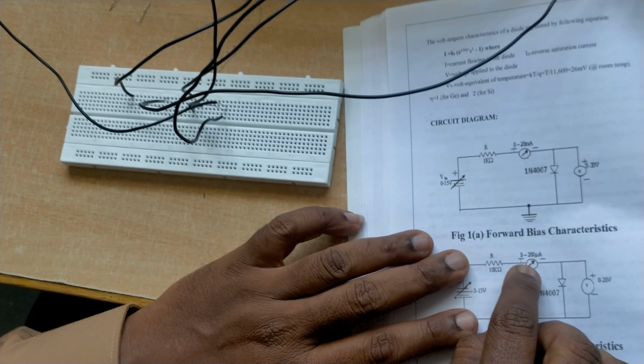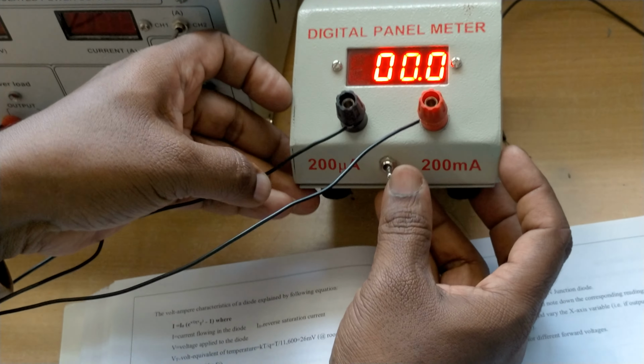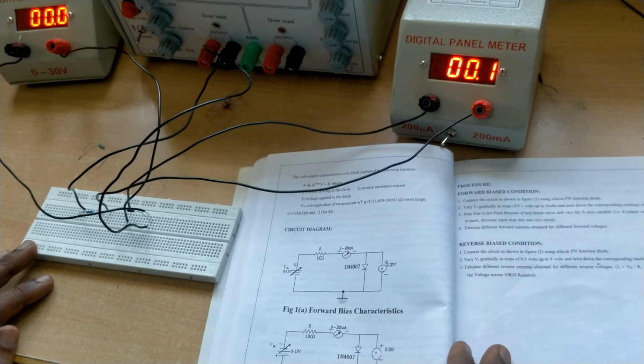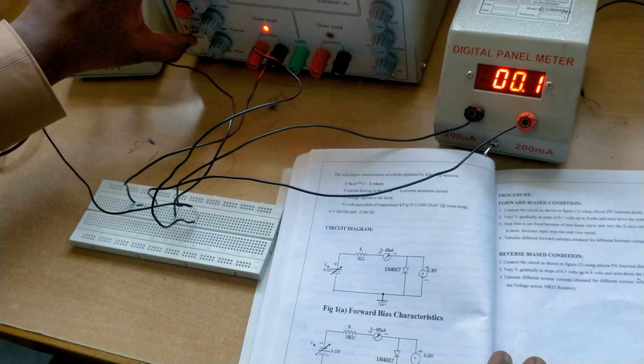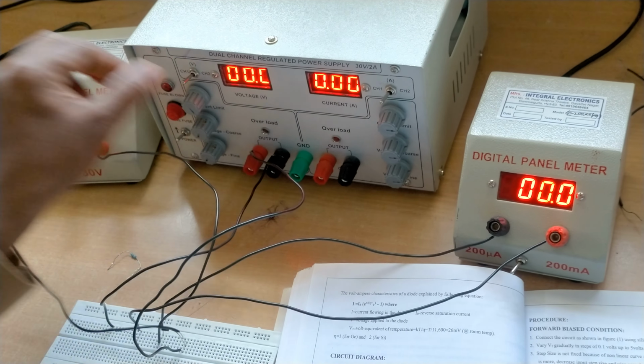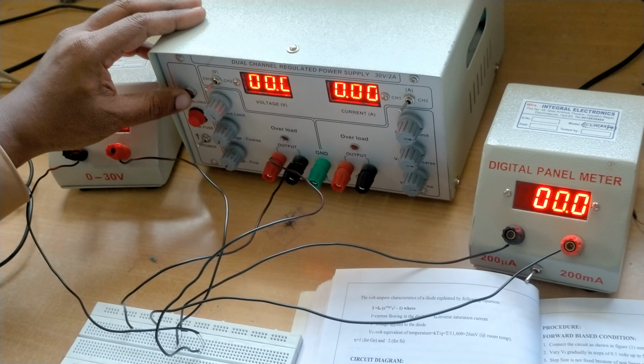Next, change this knob to 200 microamperes. See this, 200 microamperes. So these are the three changes you have to do. After that, again switch on and put the current limit to maximum. Then you have to slowly vary the values.